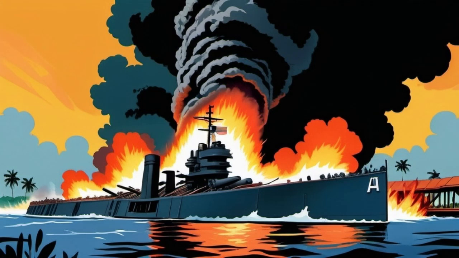The attack on Pearl Harbor galvanized American public opinion and led to the United States declaring war on Japan the following day. On December 11, 1941, Germany and Italy declared war on the United States, bringing America fully into World War II. The entry of the United States into the war marked a turning point, as American industrial and military might began to mobilize against the Axis powers.